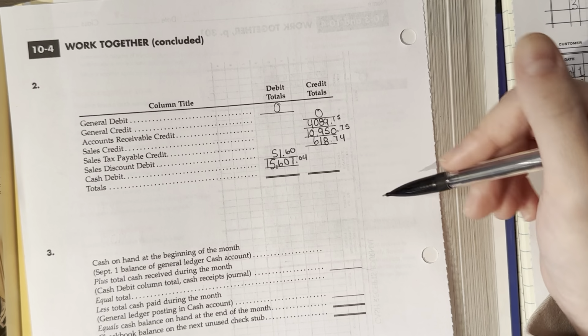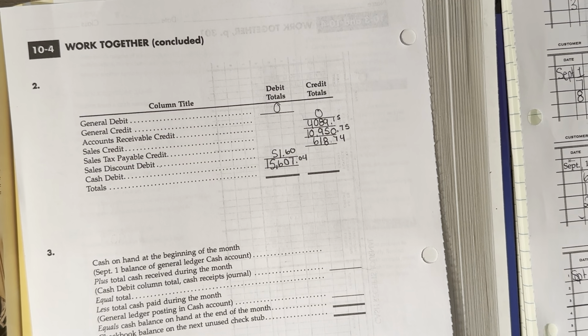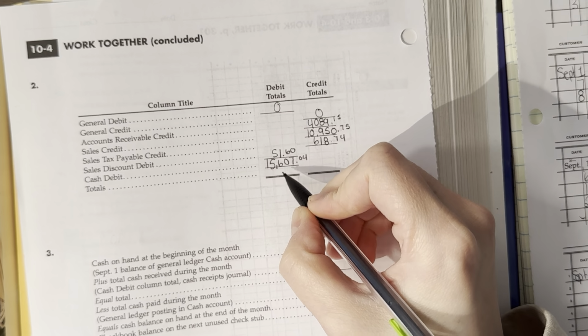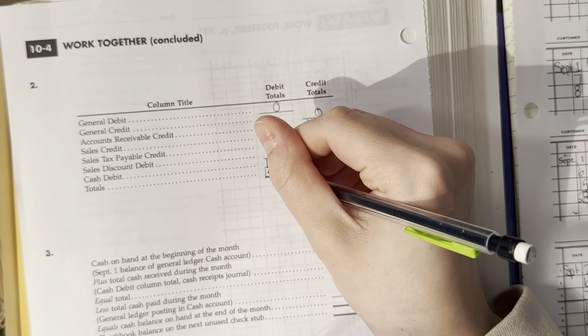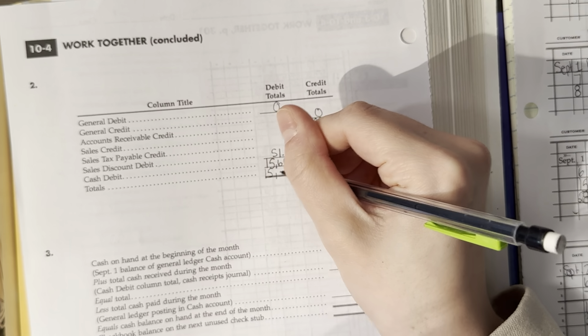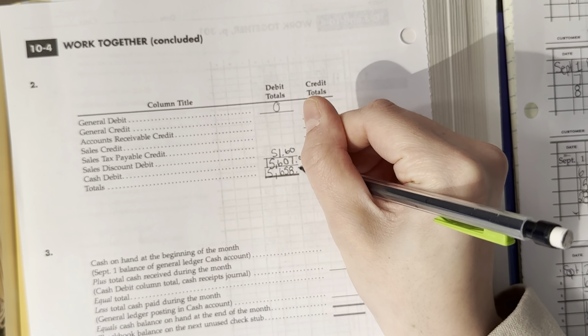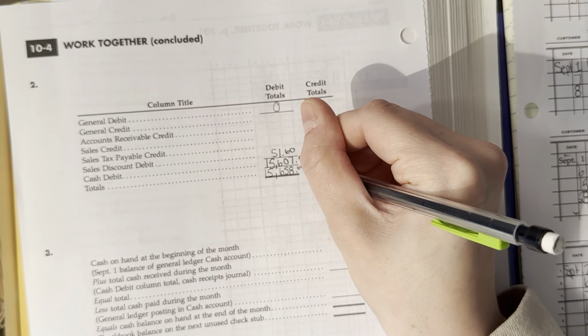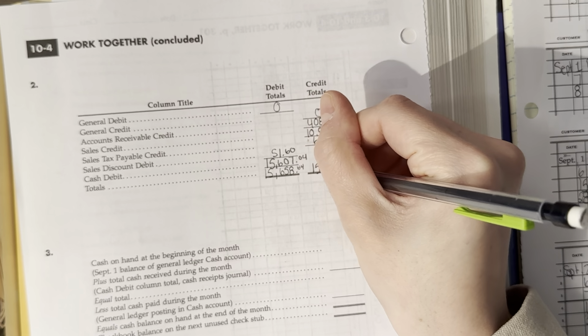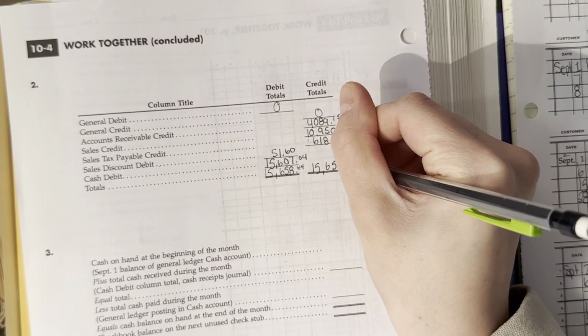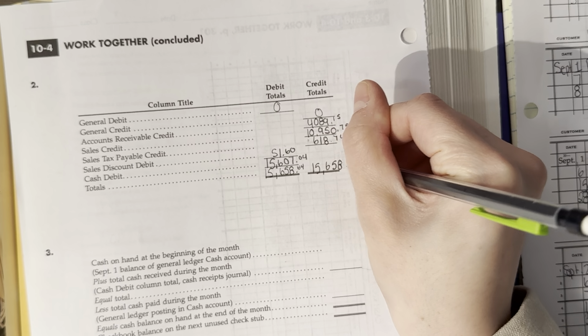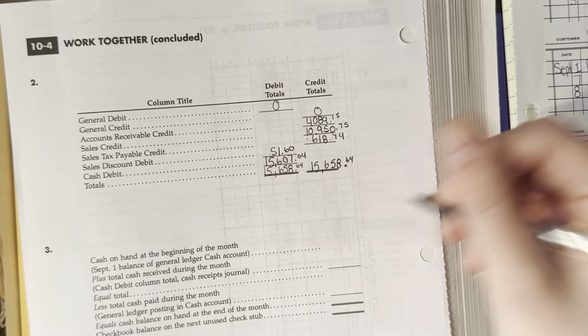So this is proving that the debits equals the credits. If they don't, we did something wrong. So we would need to go back and look at what we did. Sometimes it's just math. Sometimes we wrote the wrong number. So the total here is 15,658.64, and I'm getting the same thing, 15,658.64. Okay, we balanced out our book.